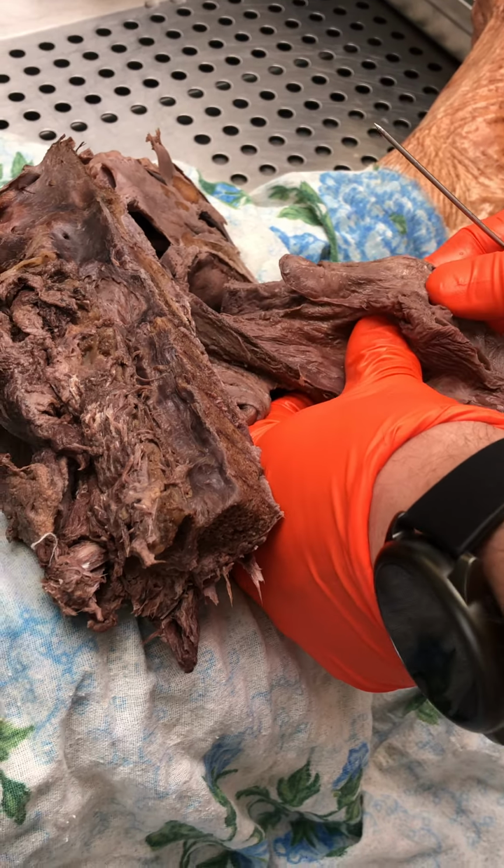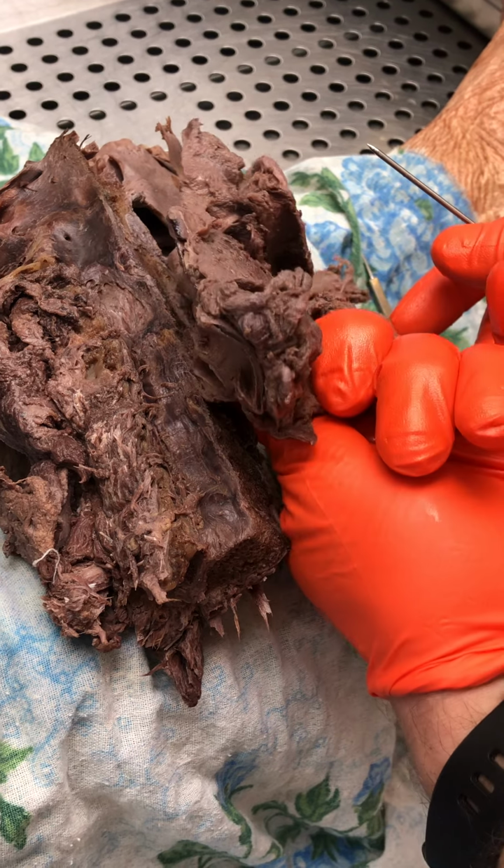And the next? So the suprahyoid muscle is the mylohyoid. Mylohyoid. Okay, so mylohyoid is possible to mark here.